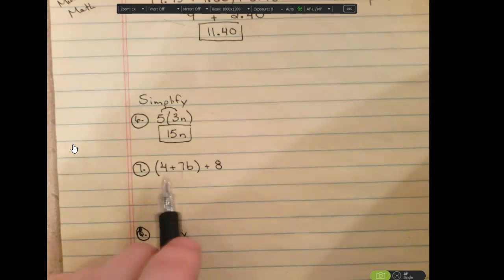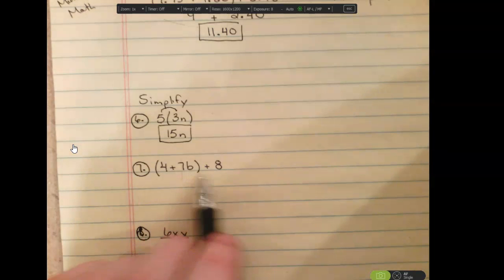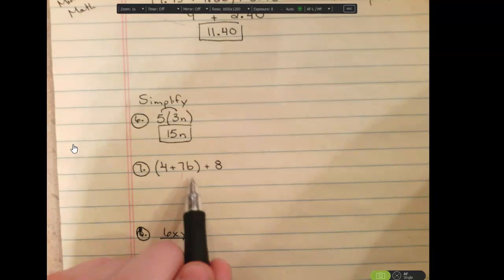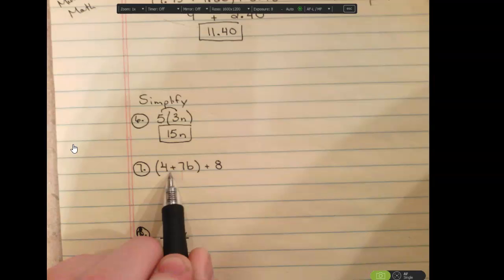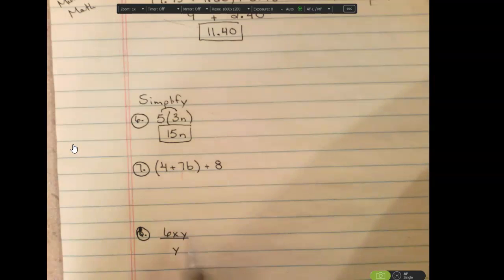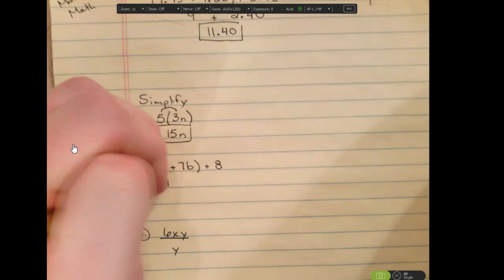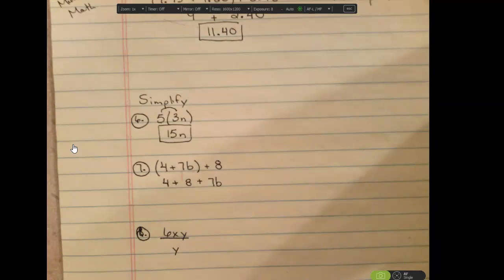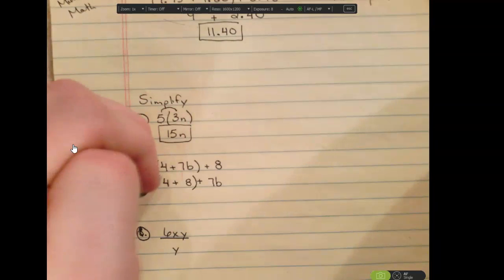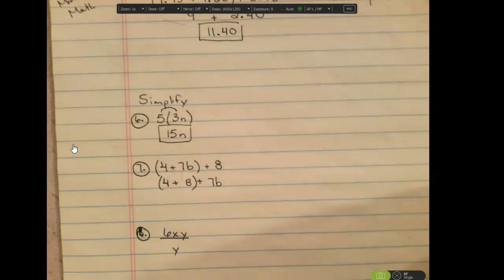Let's move down to number 7. So I have 4 plus 7b plus 8. You cannot add a number with a b to a number without a b. So I need to rearrange this a little bit. So I'm going to have this now as 4 plus 8 plus 7b. And I'm going to regroup this together. Guys, on the questions that just have you simplify, you don't need to necessarily write the properties out.